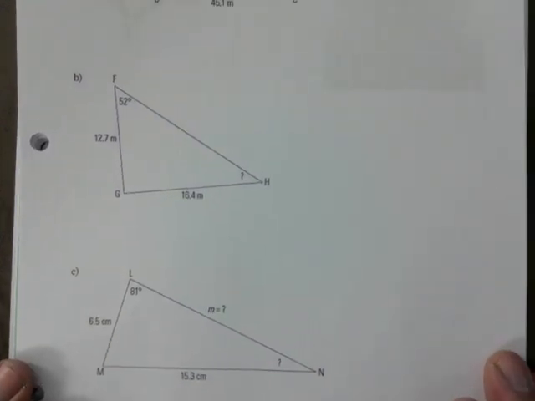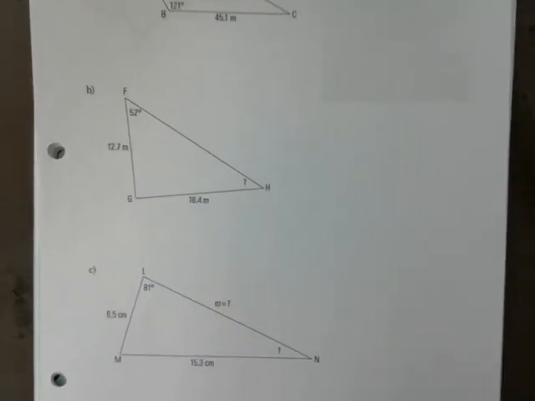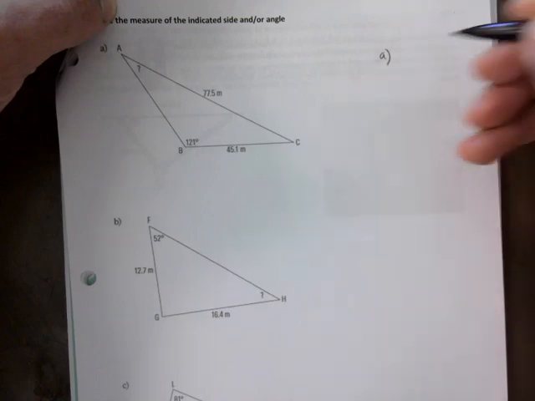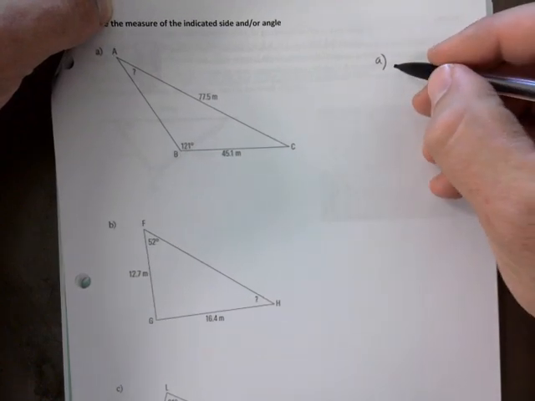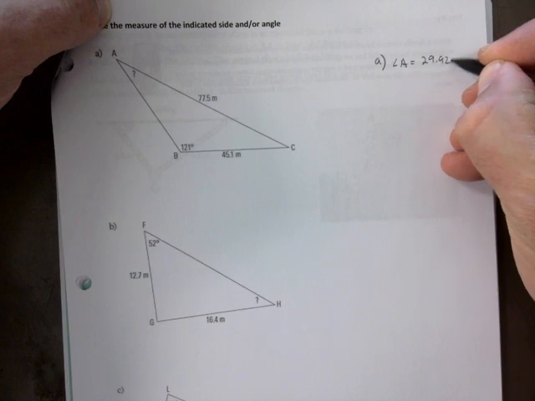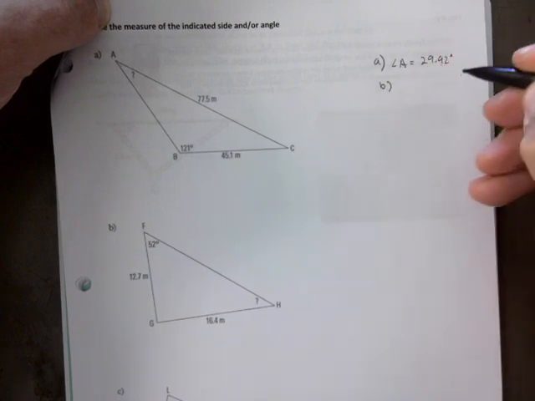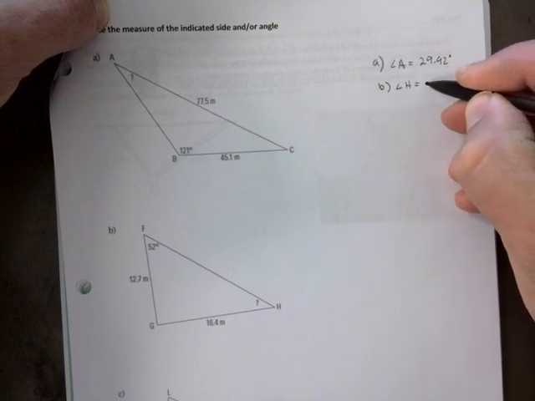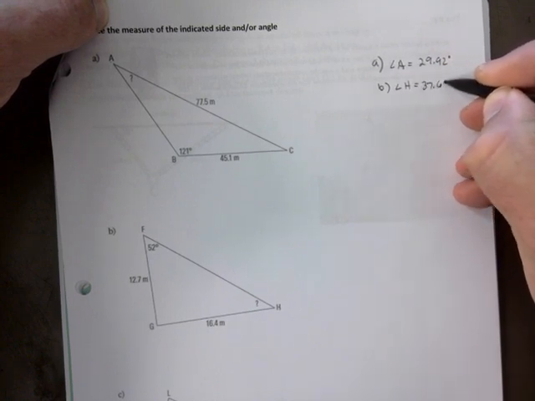And I'll give you the answers. You want to write them down, maybe write them down right away. I'll tell you this, for A, angle A is 29.92. For B, angle H is 37.61.